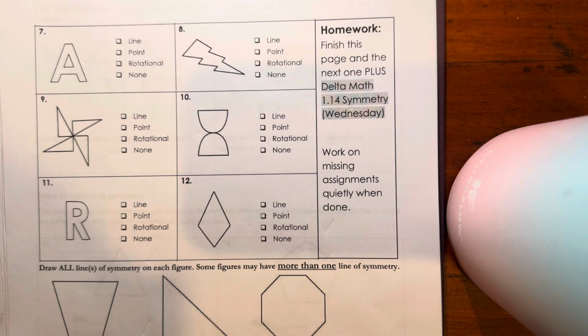But yeah, if you guys need more help, I might put a couple more examples so you can check your answers, but double check with your neighbors, double check with your partner.